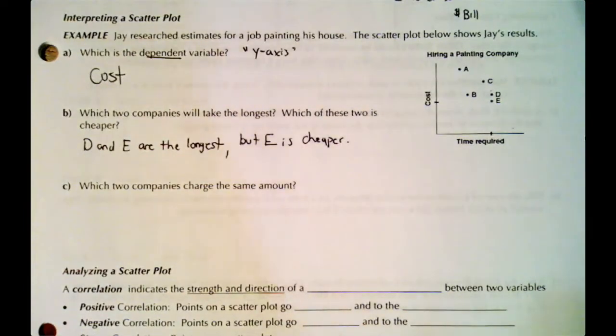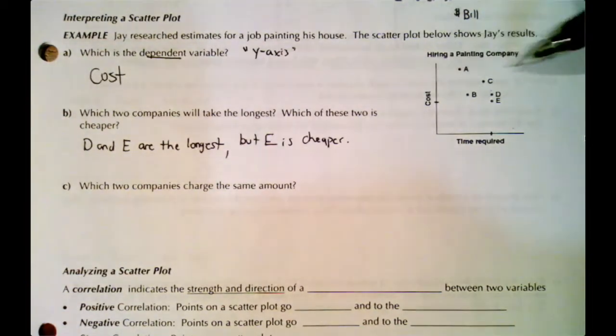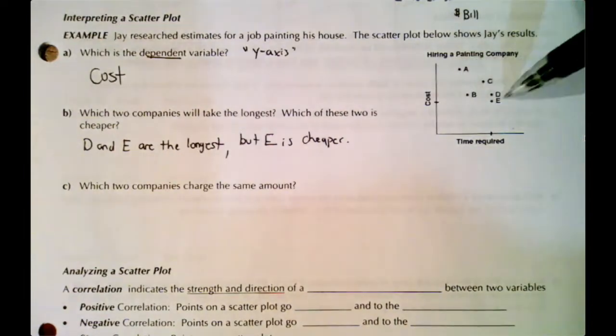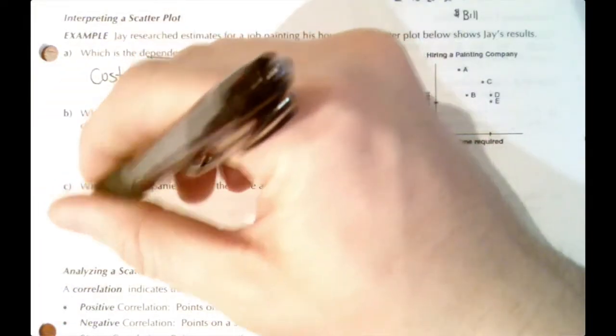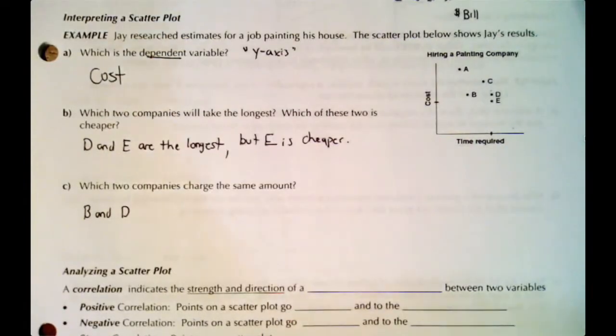Which two companies charge the same amount of money? Well, so we're looking at the costs being equal. A doesn't have anyone that costs as much. C is kind of the next highest. B and D are on the same cost line. So B and D. And that's how we can get information from a scatter plot.